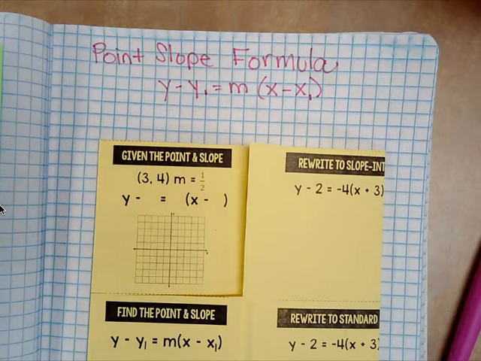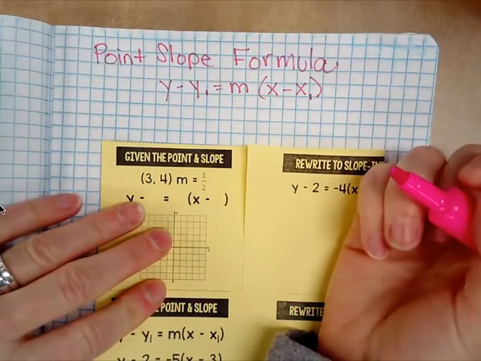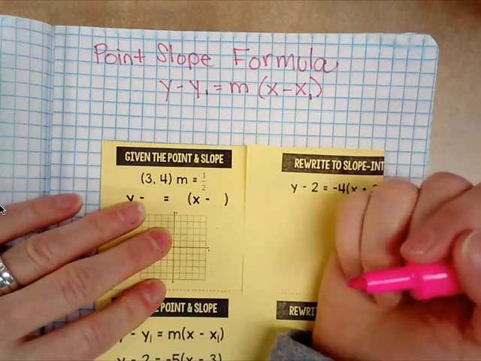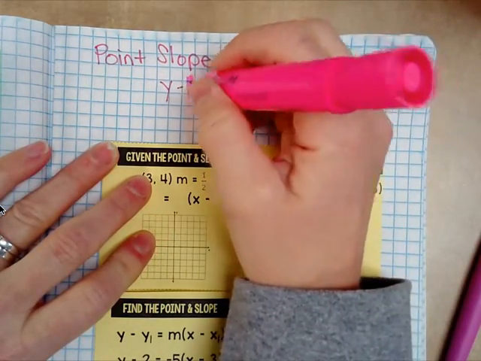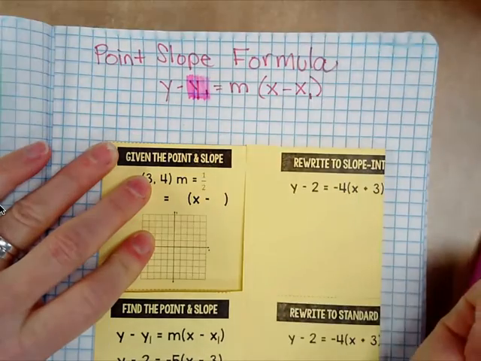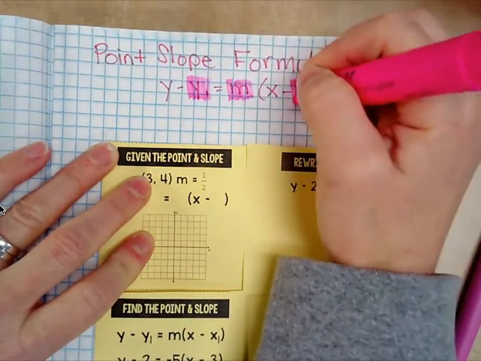And get a highlighter, and we're going to highlight what we are going to substitute in. The spots that numbers will be substituted in are y1, m, and x1.